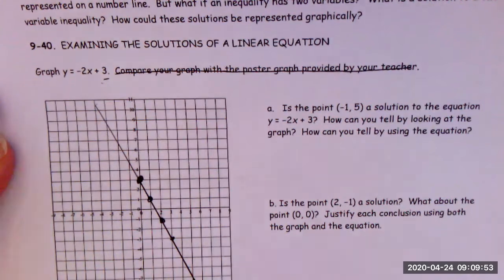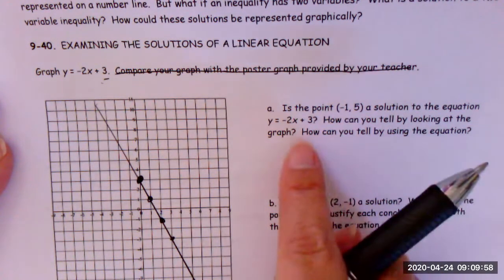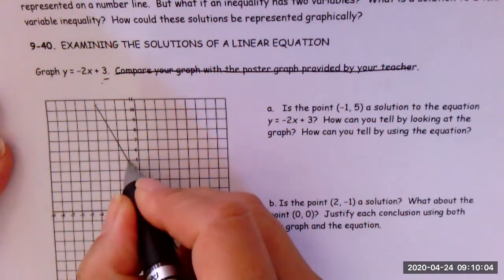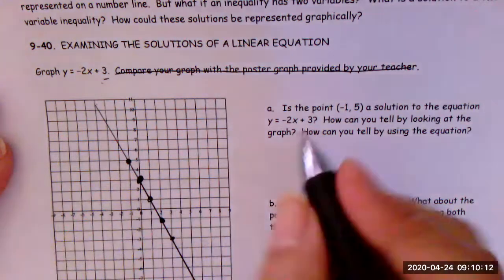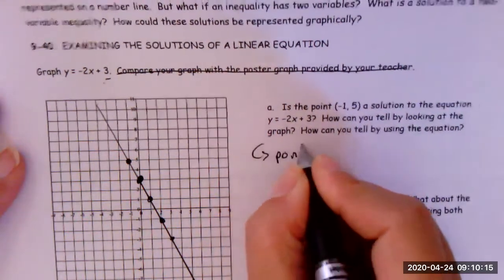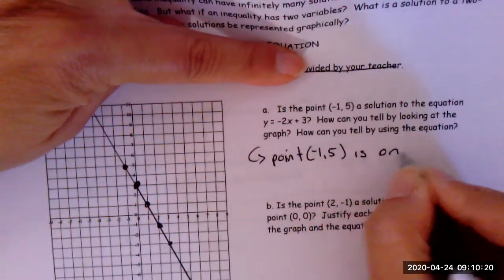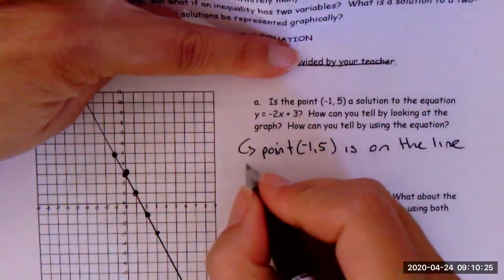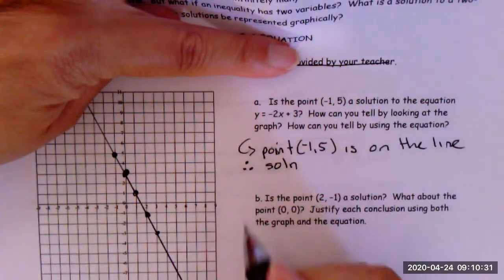All right. So the first question is negative 1 comma 5 a solution? Well, I can look at the graph, and if I would have just went, right, I could go back 1 up 2. The point is on the line, so it is a solution, right? So looking at the graph, the point negative 1 comma 5 is on the line. Therefore, it's a solution. Right? That symbol means therefore.